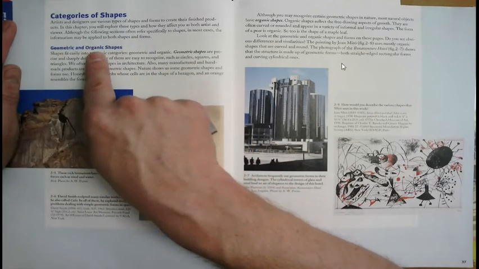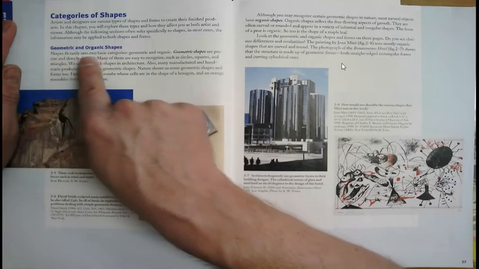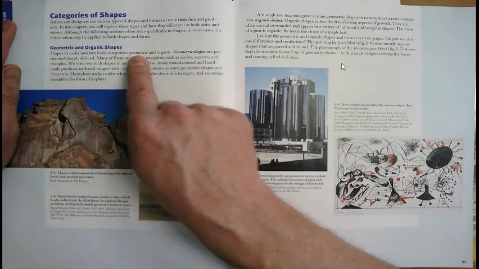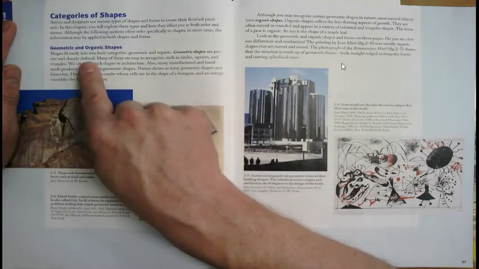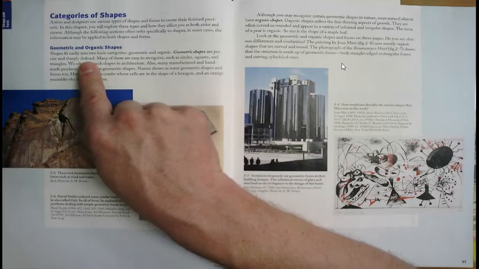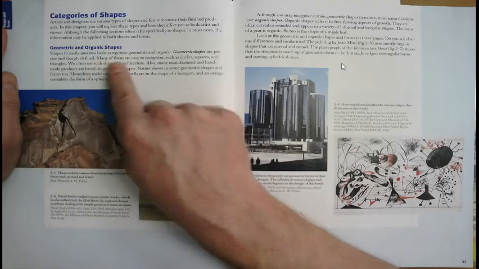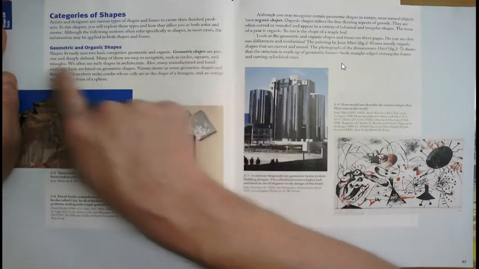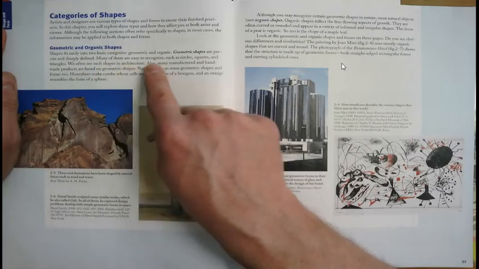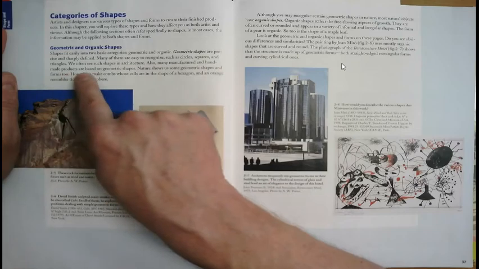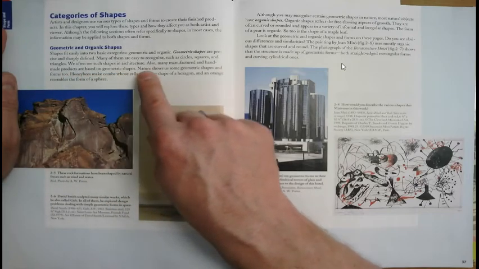Geometric and organic shapes. Shapes fit easily into two basic categories: geometric and organic. Geometric shapes are precise and sharply defined. Again, most of the time, we have a name that we know for a geometric shape. So, for example, if I said a square, everyone knows what a square is. That is a geometric shape. Many of them are easy to recognize, such as circles, squares, and triangles. We often see such shapes in architecture. Also, many manufactured and handmade products are based on geometric shapes.